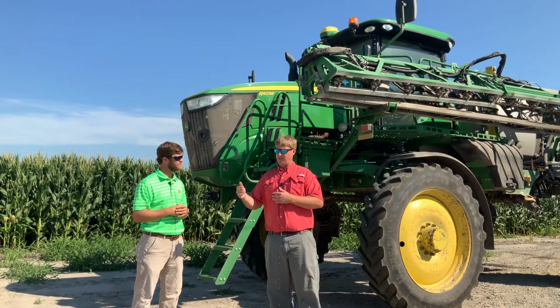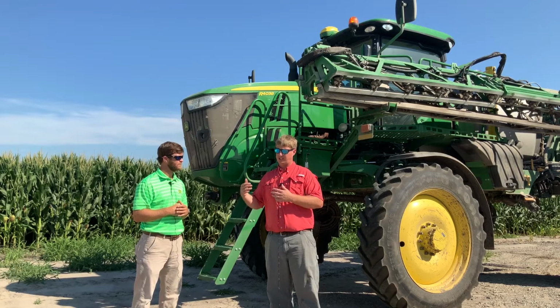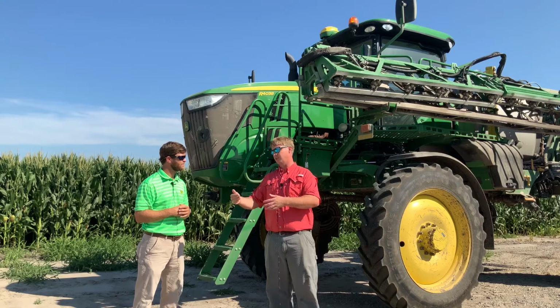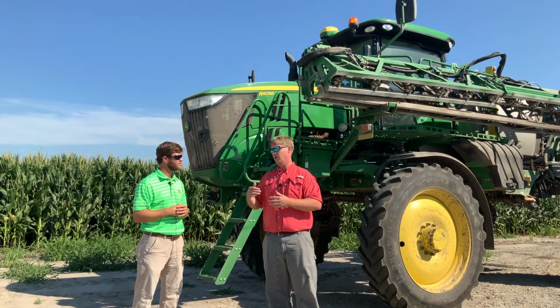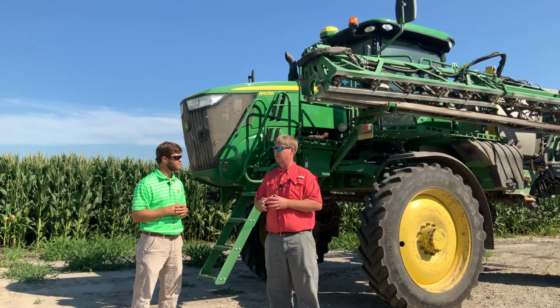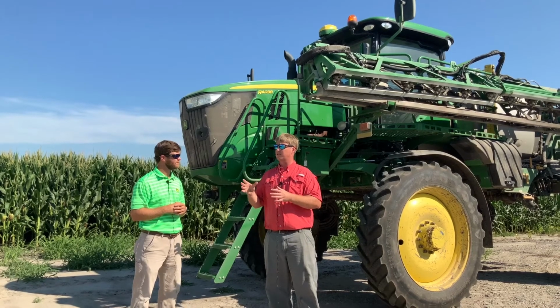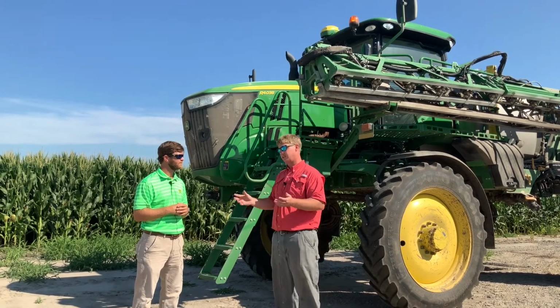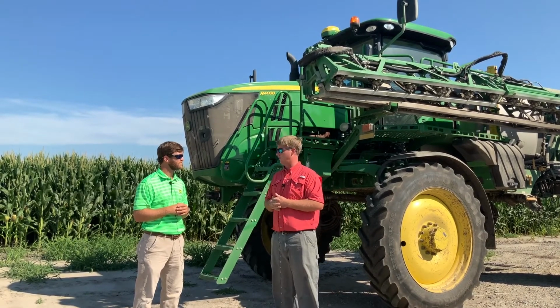That has proved to be very beneficial to us, as many times as you slow down or stop or go around obstacles, the machine will adjust which tip it's using or just adjust the pump itself with the modulation to maintain that pressure, which in turn keeps the same application rate to each individual plant, each individual acre, and so on and so forth.